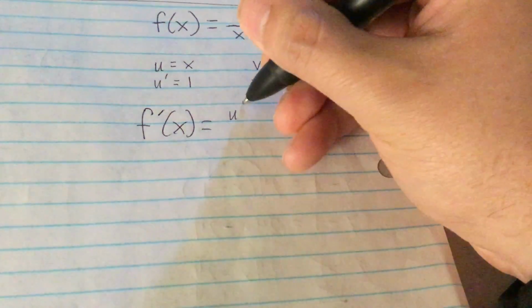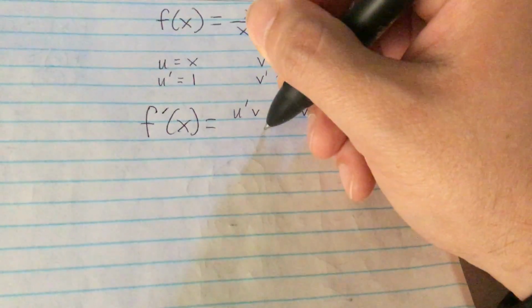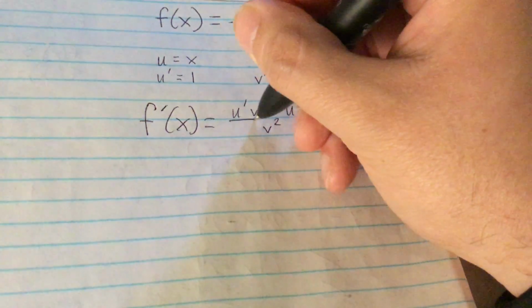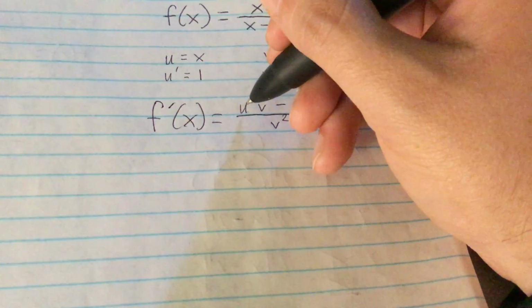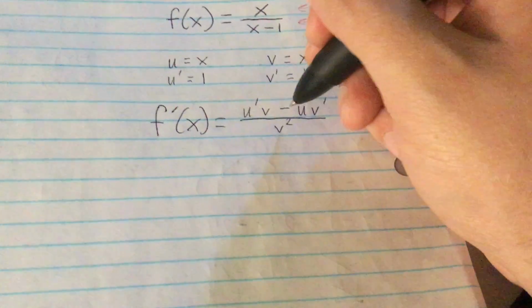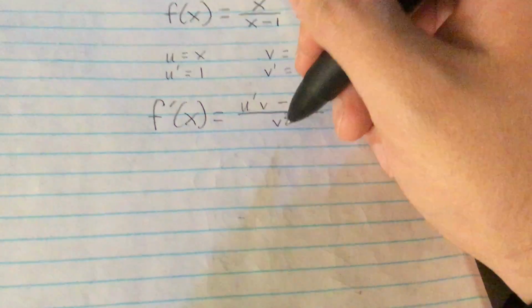Recall that the quotient rule is the numerator is going to be u prime v minus u v prime, over v squared. So the derivative of the numerator times the denominator minus the numerator times the derivative of the denominator, all that over the denominator squared.